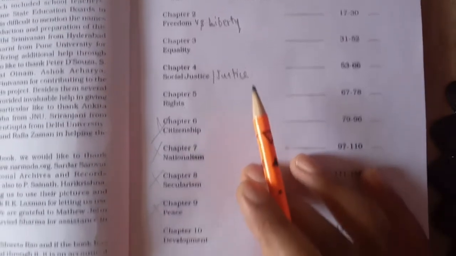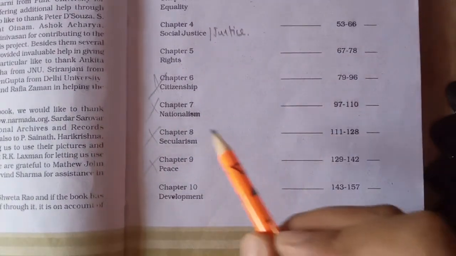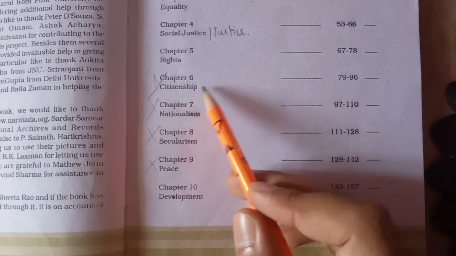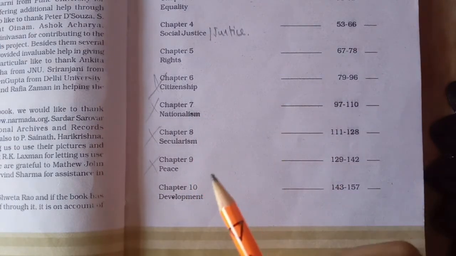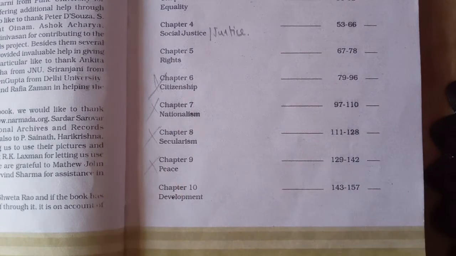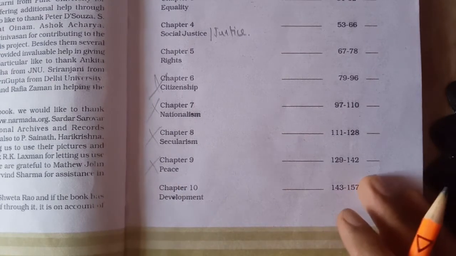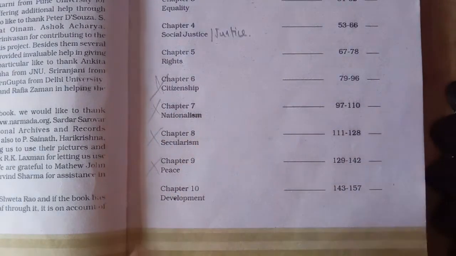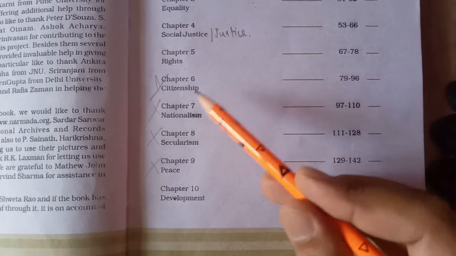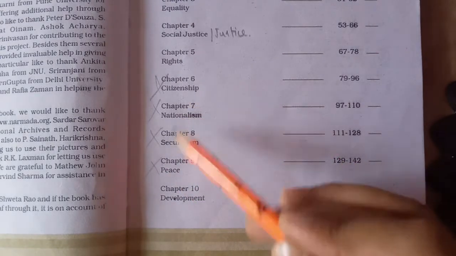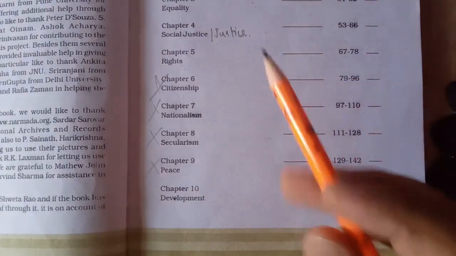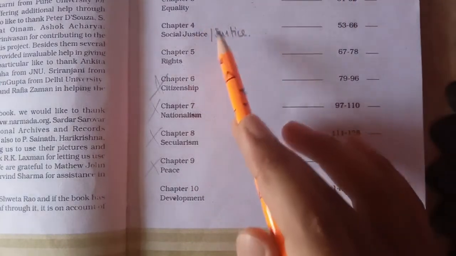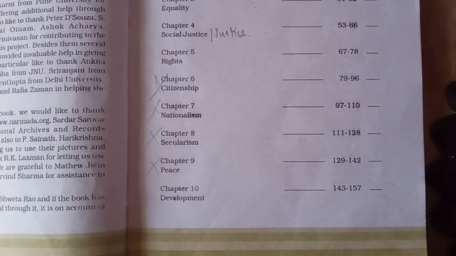Three chapters have been removed, so you can cut them from your book if you have the older book. Citizenship has been removed, nationalism has been removed, secularism has been removed. This chapter, peace, has also been removed. So most of the chapters have been removed. Otherwise you had to study so many chapters, but these four important chapters have been removed. That's good for you, that you only have to study 1, 2, 3, 4, 5 chapters, and you have to study them properly.